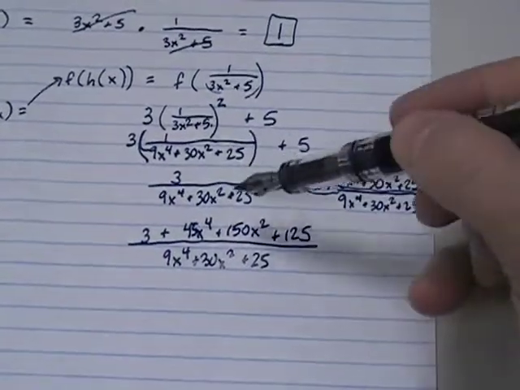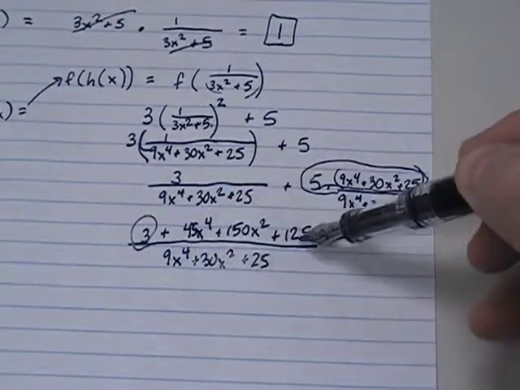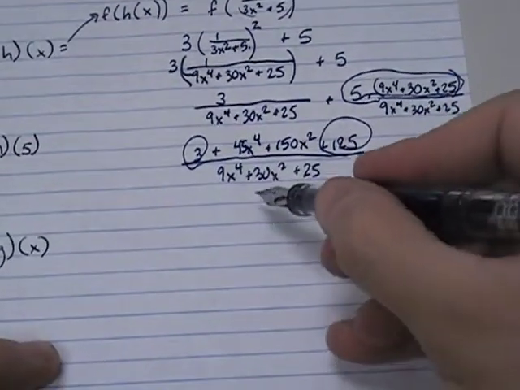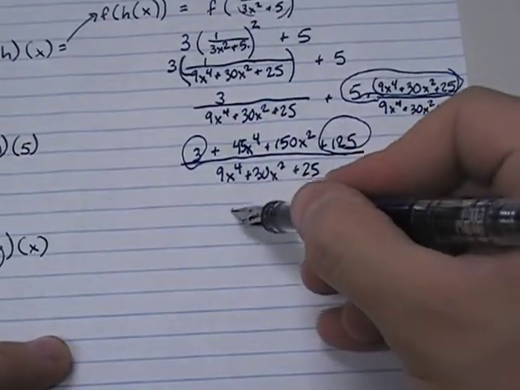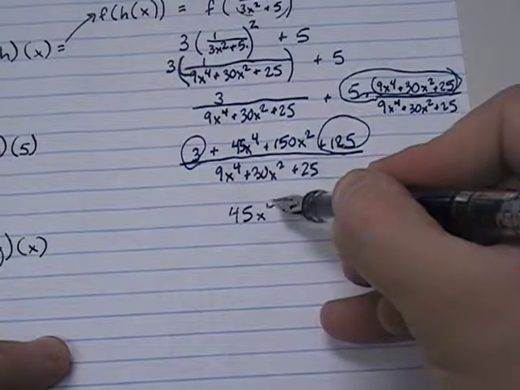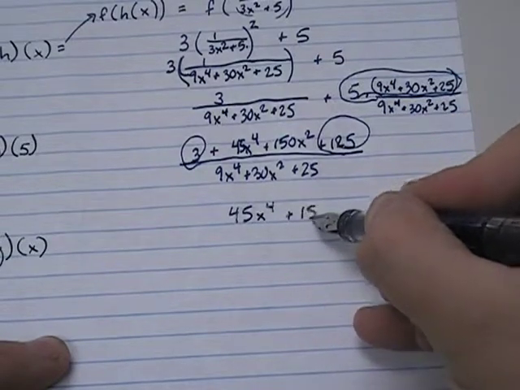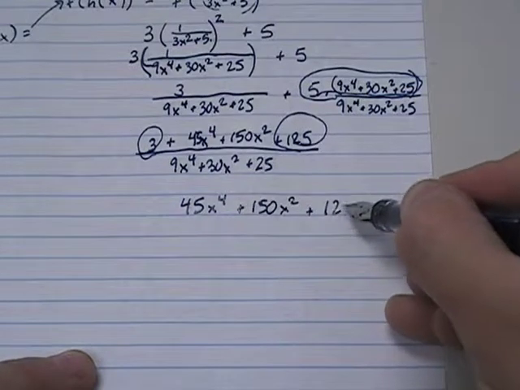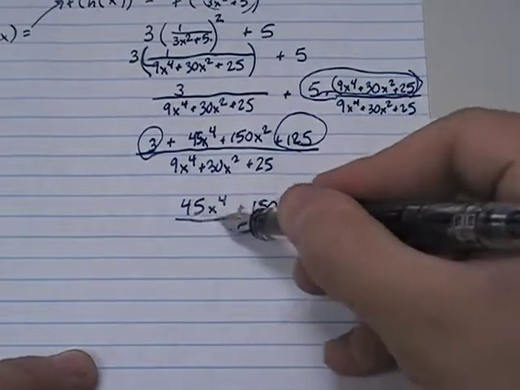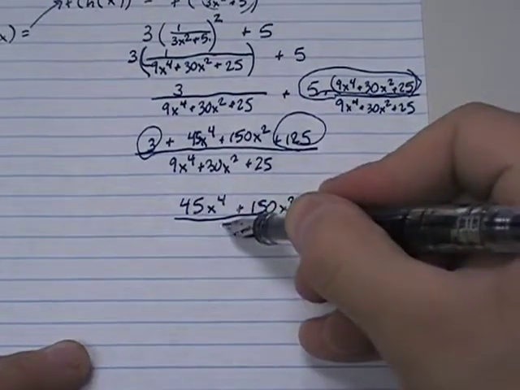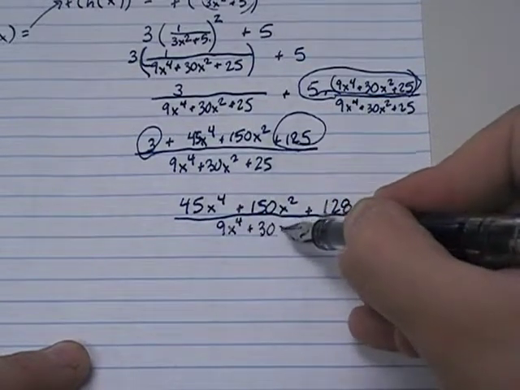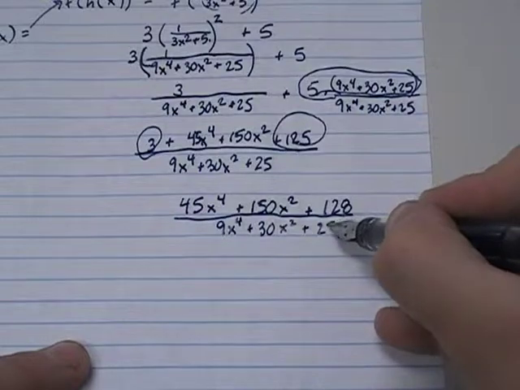And then, of course, up here we have like terms that we can combine. And so when we do this last step, we end up with 45x to the 4th plus 150x squared plus 128 over 9x to the 4th plus 30x squared plus 25.